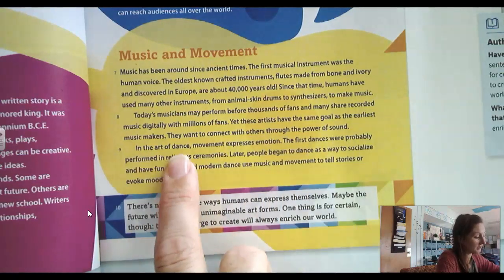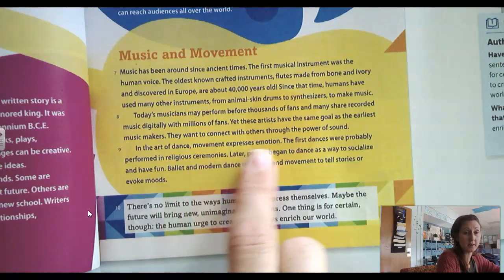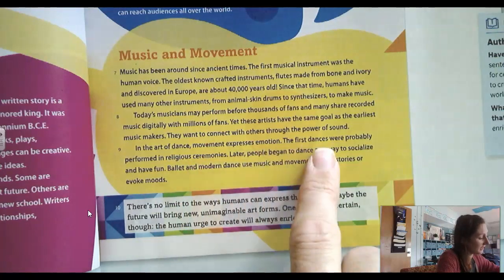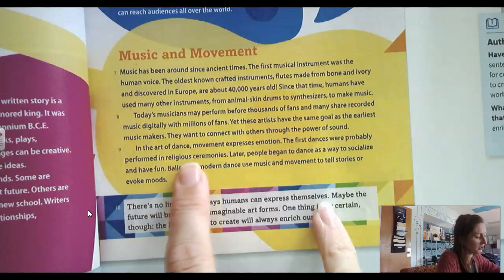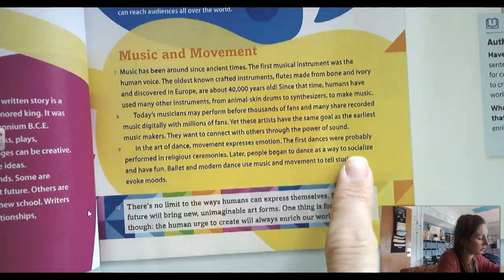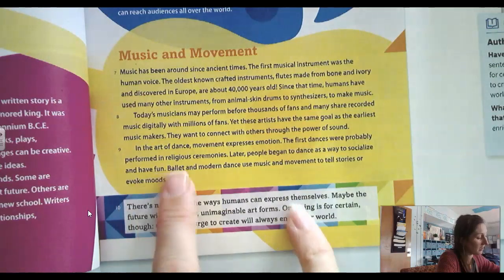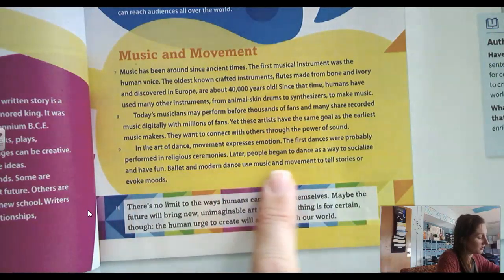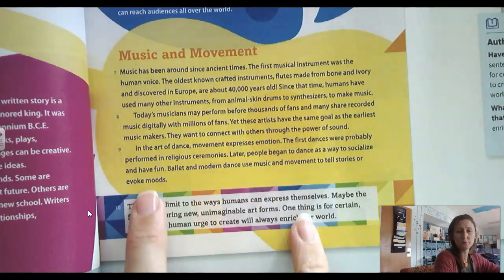In the art of dance, movement expresses emotion. The first dances were probably performed in religious ceremonies. Later, people began to dance as a way to socialize and have fun. Ballet and modern dance use music and movement to tell stories or evoke moods.